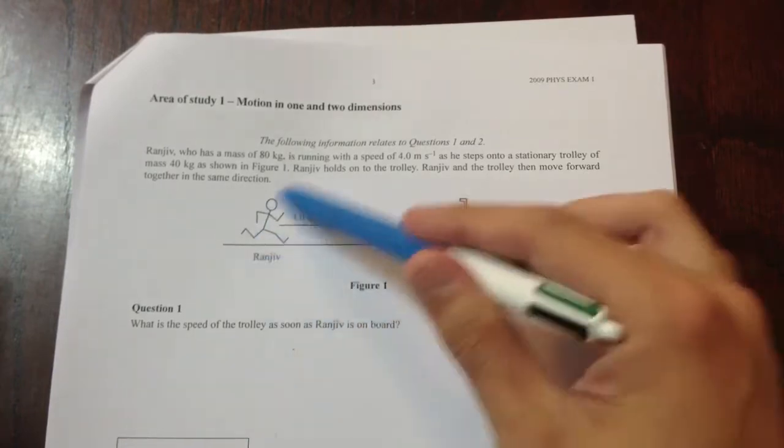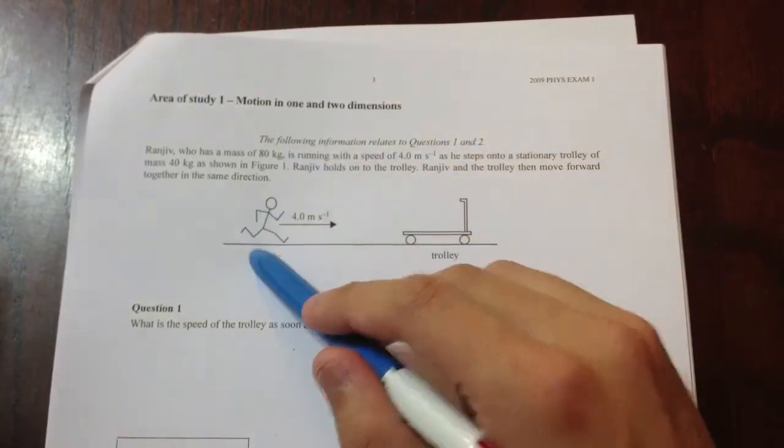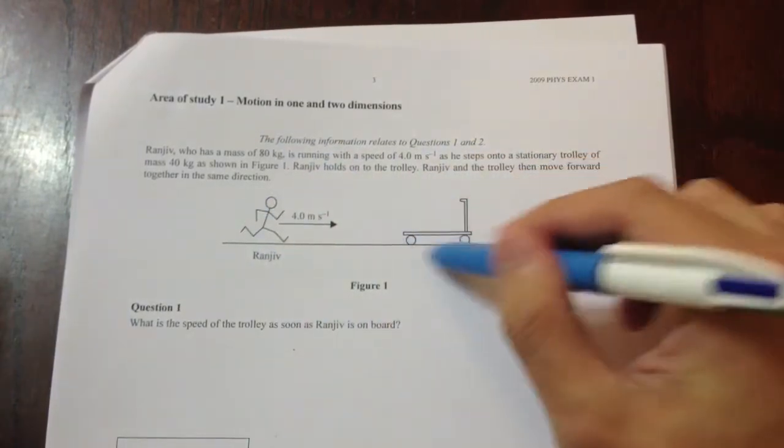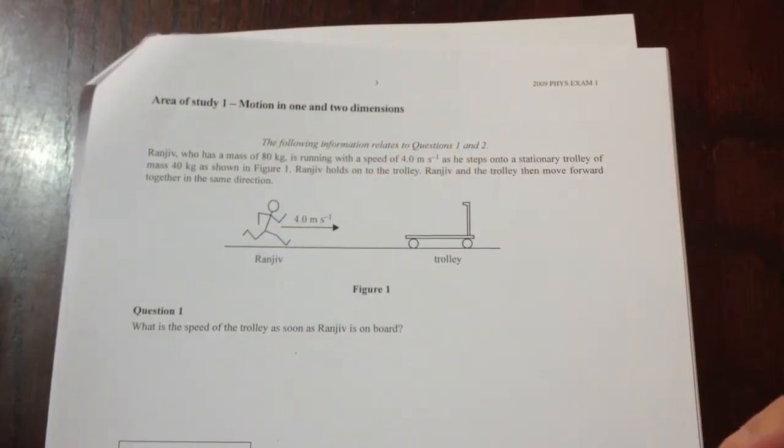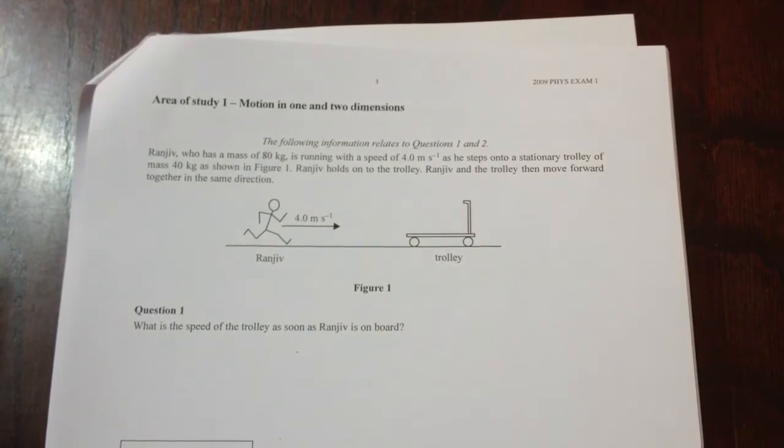So this is a momentum question because we have mass and velocity, and we have a number of masses, and it's a collision. Basically, it's a collision. And when you see collision, think momentum or energy. Okay, so we can solve that like that.